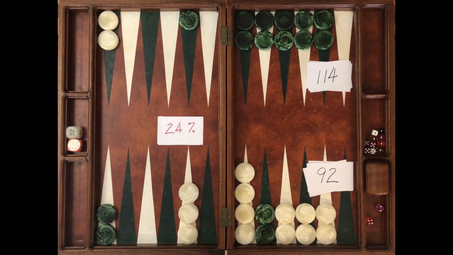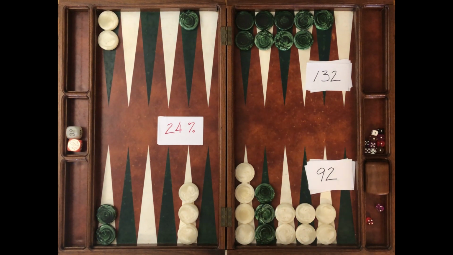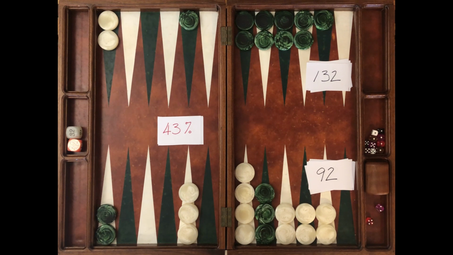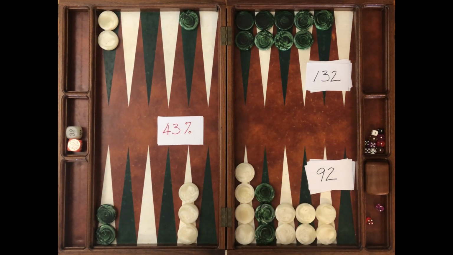Let's move on to the fourth variation. Now green's really behind. Now we have a pip count of 132 to 92. And that gives us a 43% race lead. That's a big number. Proper cube action for this position is double take. And the take is actually easy. It would be a double blunder for green to drop this position. Green should not be dropping this cube. With a 43% deficit in race, this is an easy take.